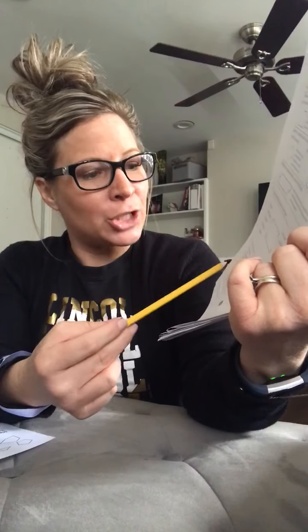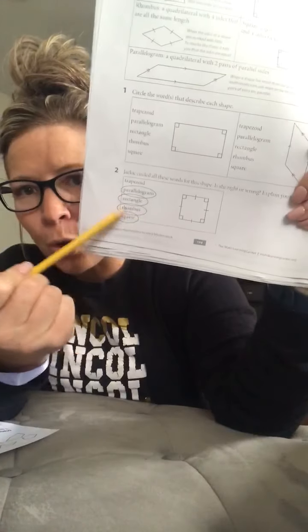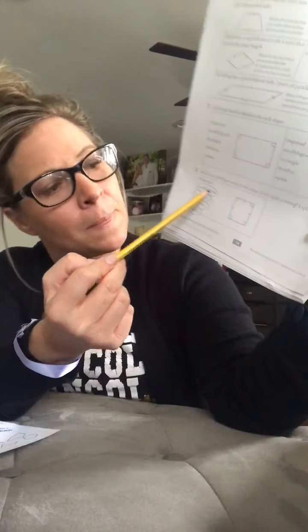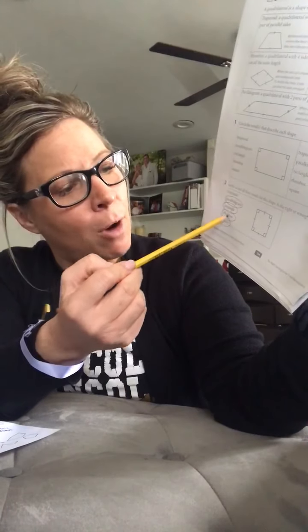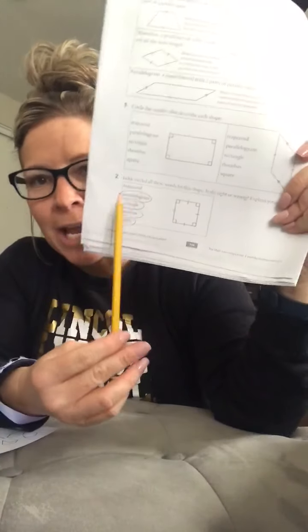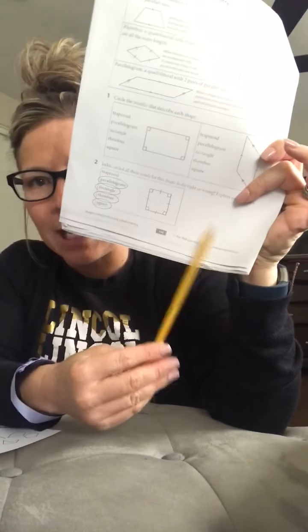And then Jackie circled all these words for this shape. Is she right or wrong? Explain your answer. Jackie circled all of these. She said this shape is a parallelogram, a rectangle, a rhombus, and a square, but she did not circle trapezoid. Is Jackie right? Explain your answers.